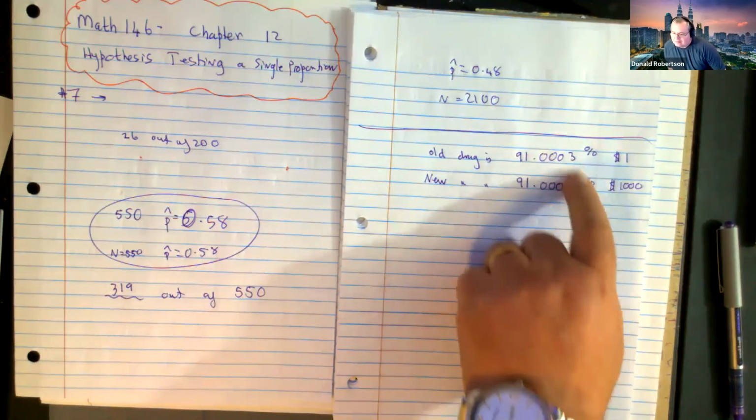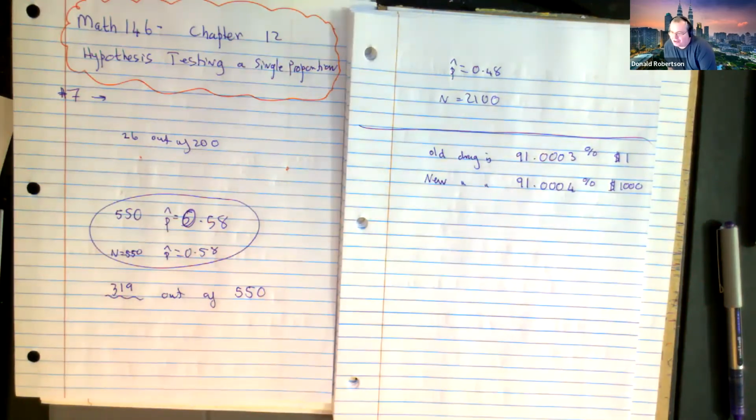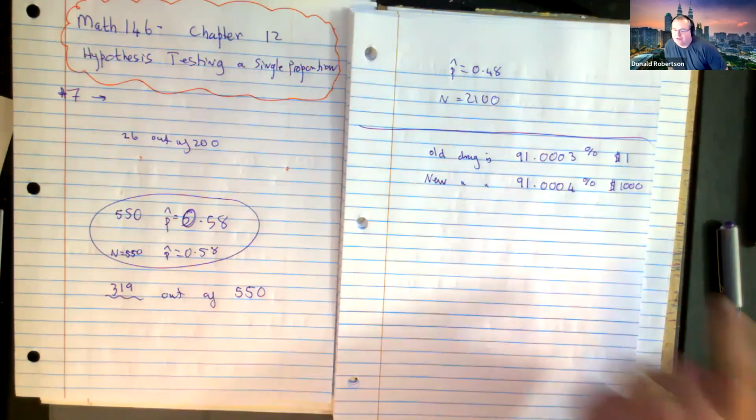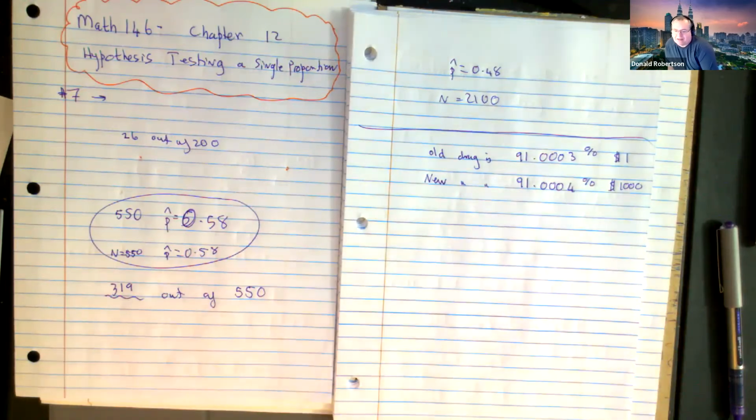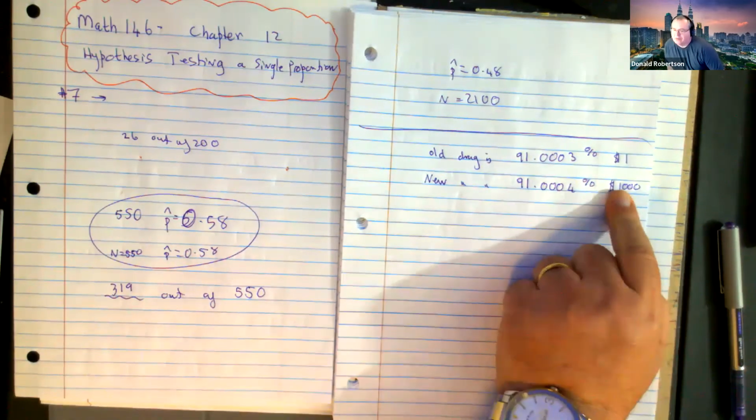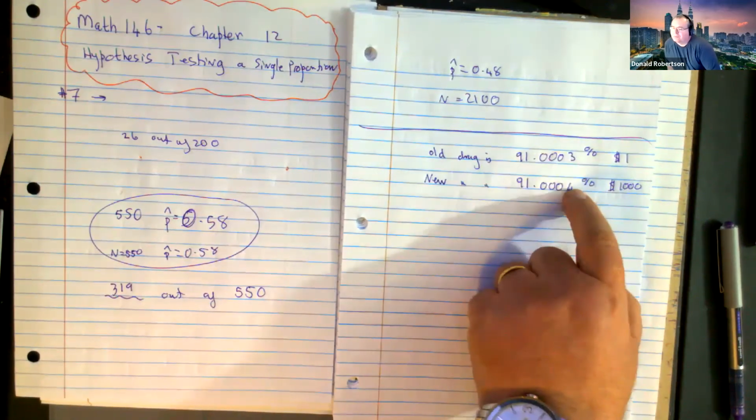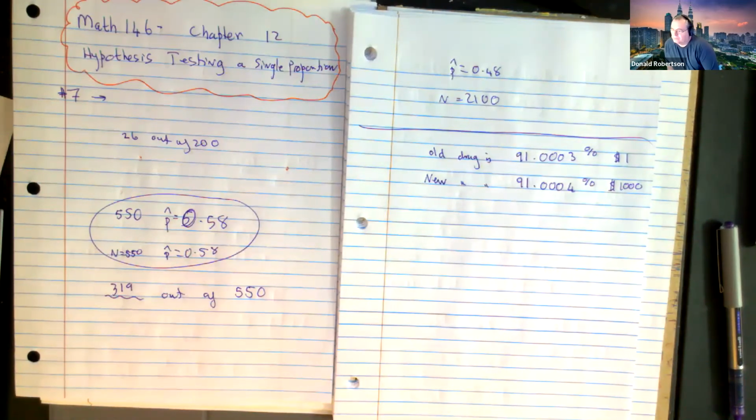But isn't the better not that much better? And so you could argue that this new drug is not bringing anything worthwhile to the market. It's a lot more expensive for very little extra benefit. And that would be one argument that you could give.